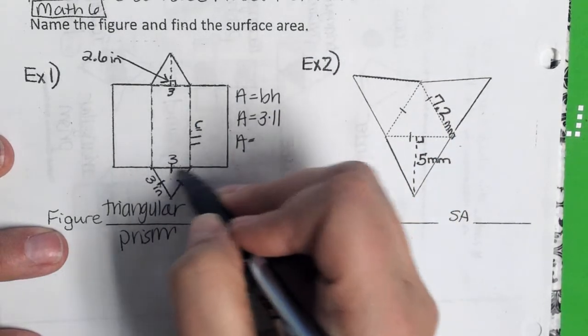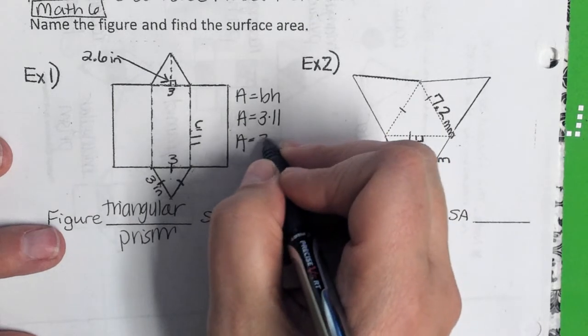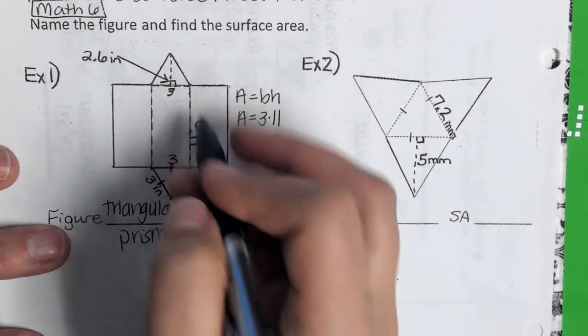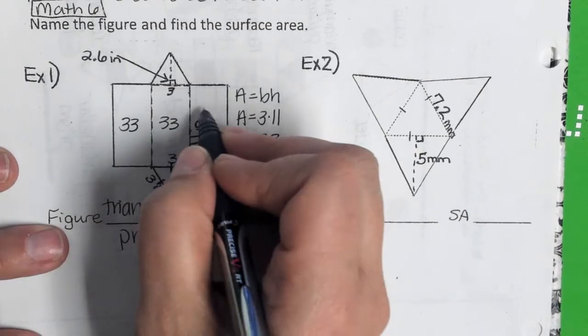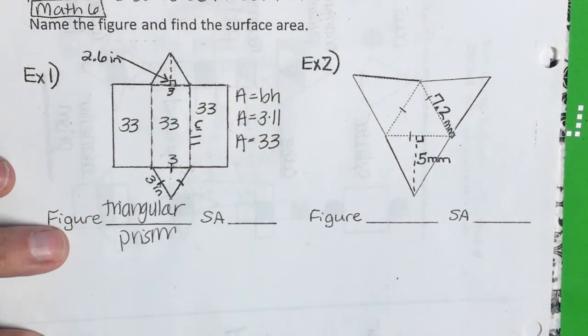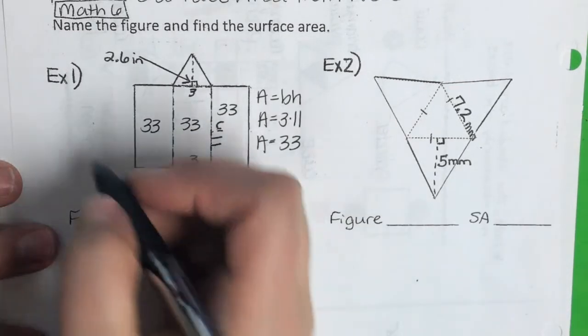Because we got 11 times 3, the area of the rectangle is 33. But what that means is this one's 33, this one's 33, and that one was 33. You got it. 33, 99. So then here we go.